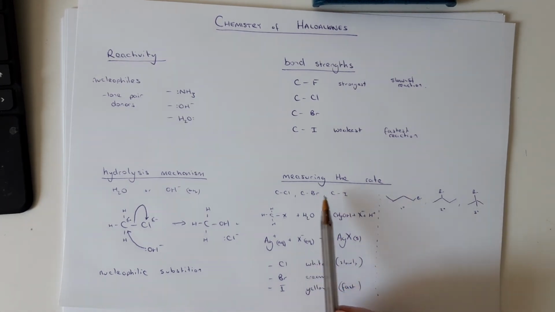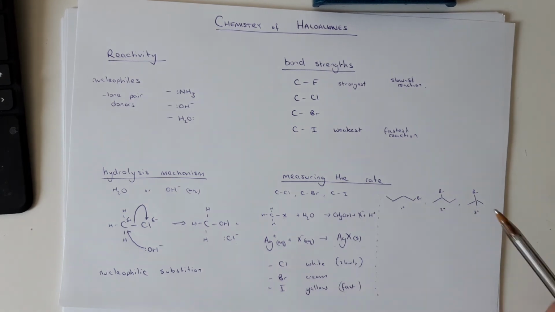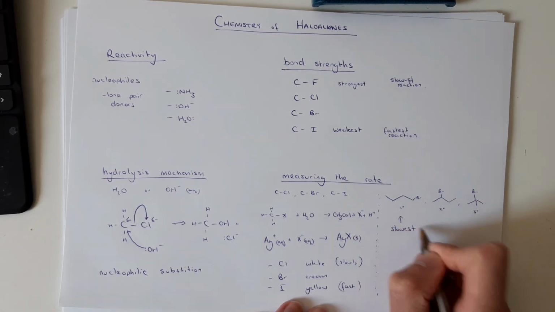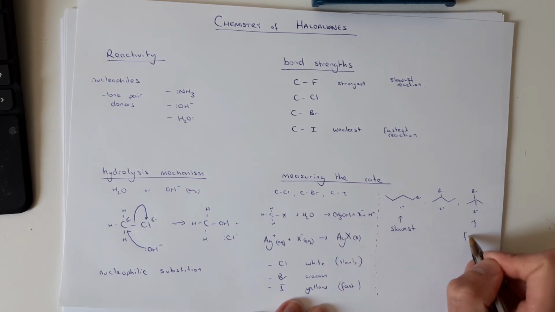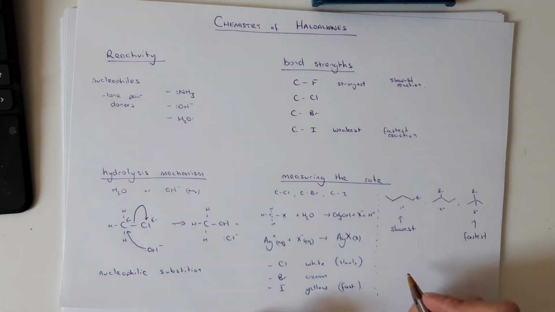We can also measure the rate depending on whether it's primary, secondary or tertiary. So here we've got bromine attached to the same number of carbons, just isomers of a bromoalkane. So we've got primary, secondary and tertiary. In this one, the primary is the slowest, and the tertiary is the fastest. And it's to do with Markovnikov's rule that we saw with alkenes. How stable is the intermediate?